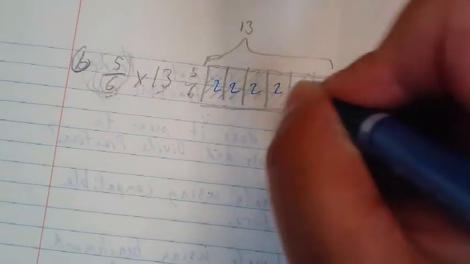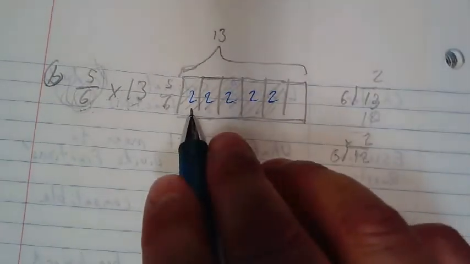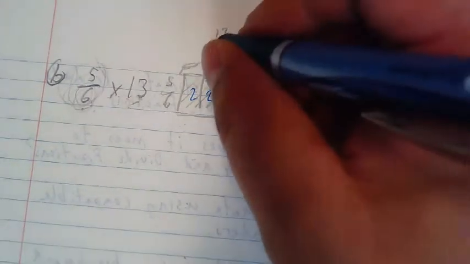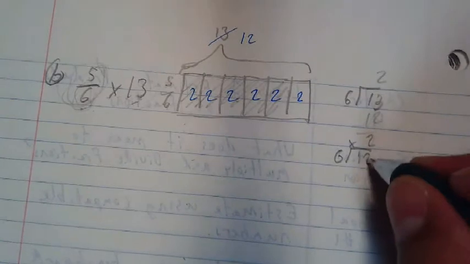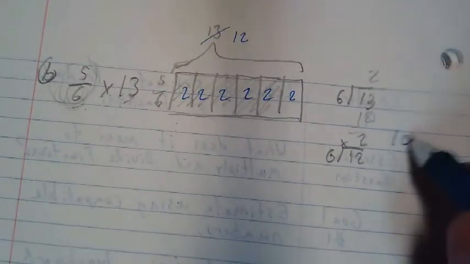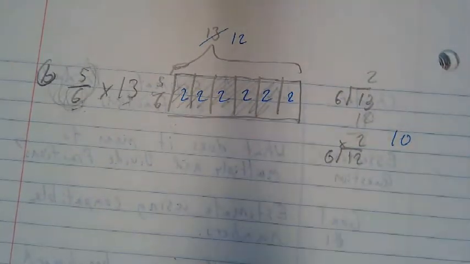That means I have 2, 5 times. 2, 4, 6, 8, 10. Don't forget the other one, right? That's 12, yes? So instead of 13, if we made it 12, 12 and 6 are more compatible. You can see that you have 2, 4, 6, 8, 10. The answer is going to be 10. And the original prediction I made was the answer is going to be less than 13 because I have less than 1. But let's do the work.